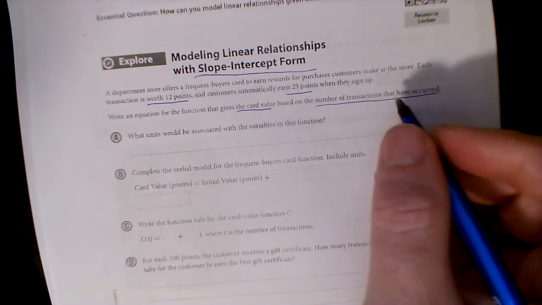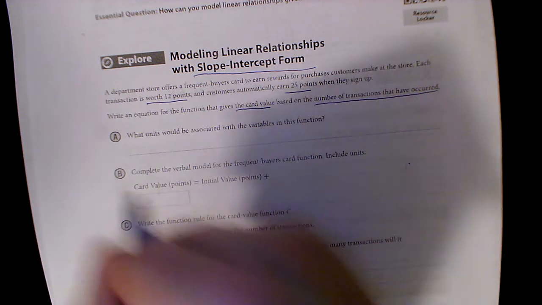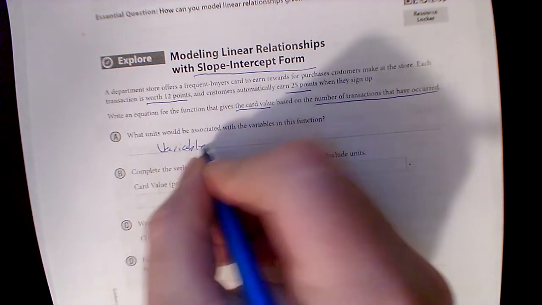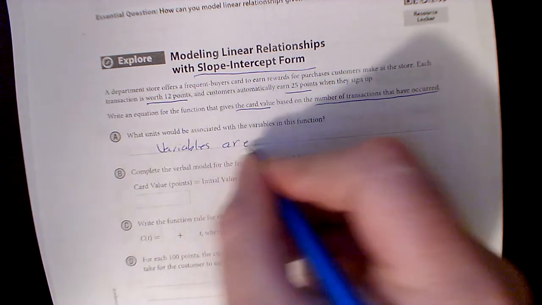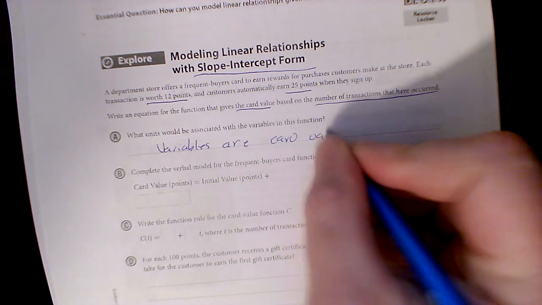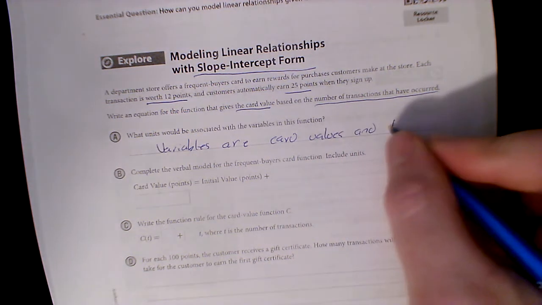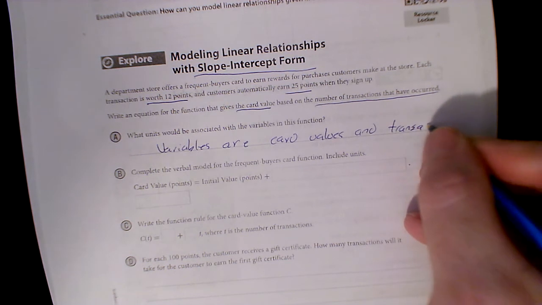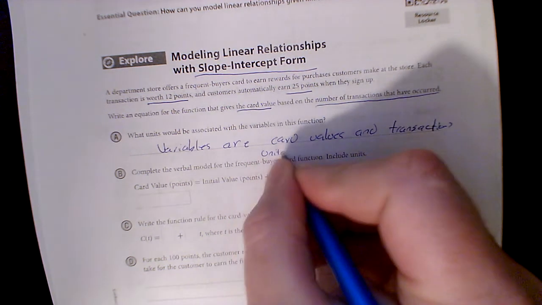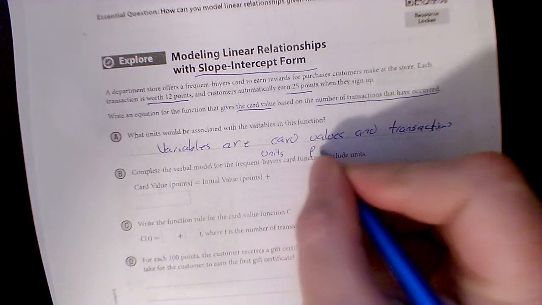All right. What units could be associated with the variables of this function? We're going to say variables are card values and transactions, and our units are going to be points. Right.